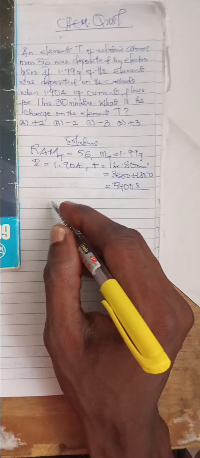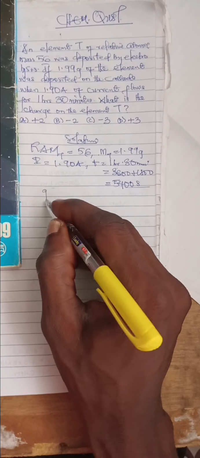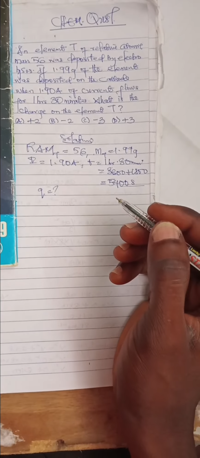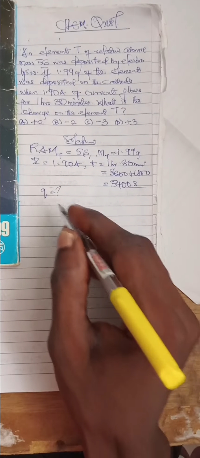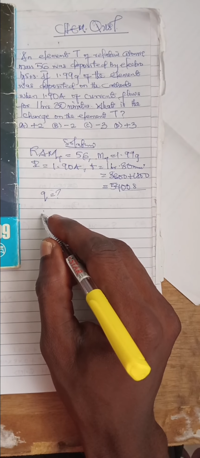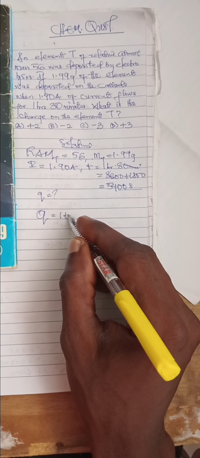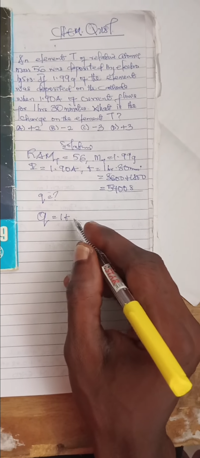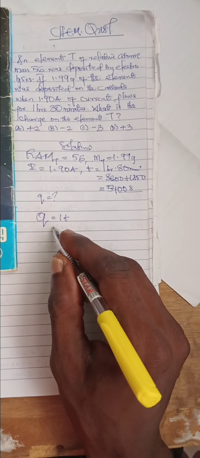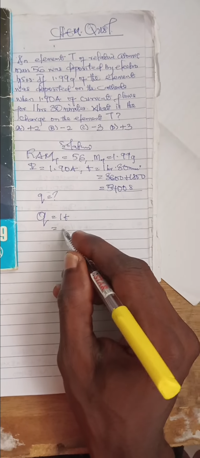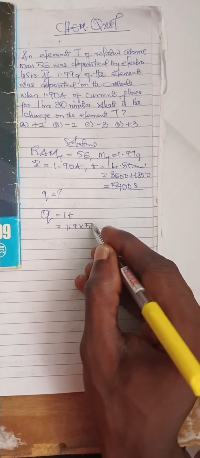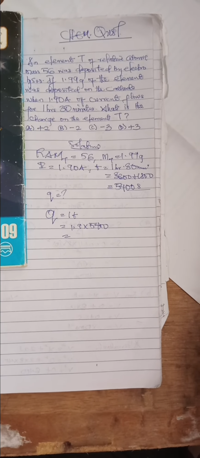So what is now the charge? The charge of element T, we don't know the charge. We can solve it in different ways. Let me give you some ways that we can solve this question. We can use this method, for instance: Q equals IT. We know that already. Q equals IT, and we don't know Q. So I is 1.9, T is 5,400. So we multiply 1.9 times 5,400.